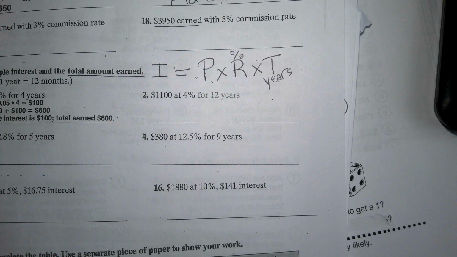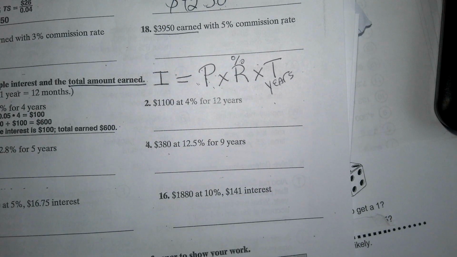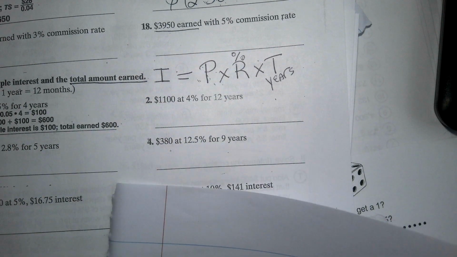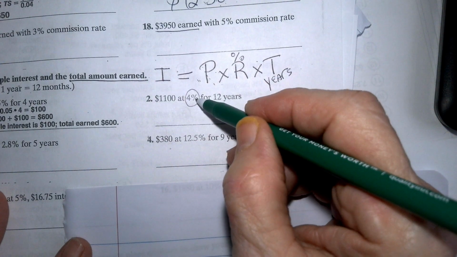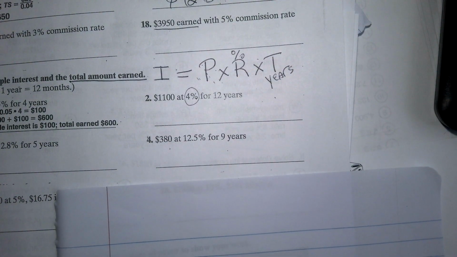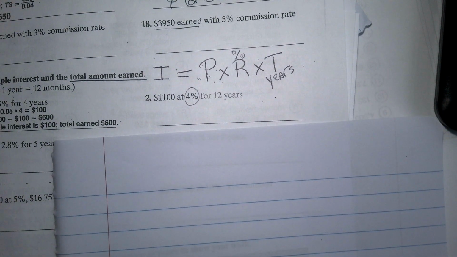So we're going to start with the first one. And if there's zeros in the problem, like there is on number 2, I prefer to use a fraction for that interest rate. So the first thing I'm going to do is I'm going to find the interest. Who knows when you get interest? Every year. Okay, somebody raise their hand and tell me.